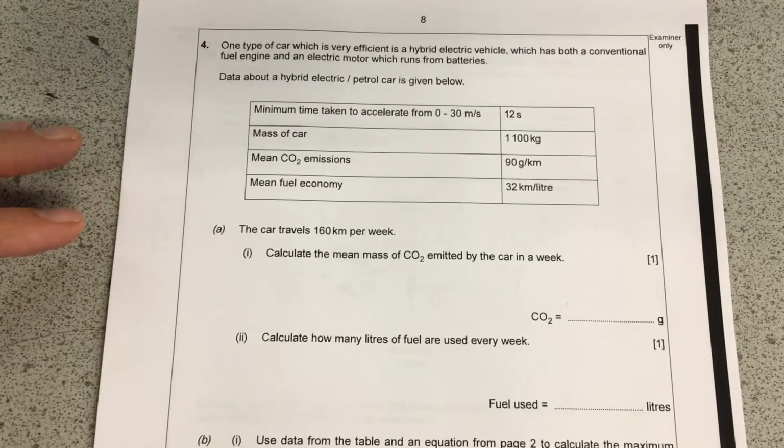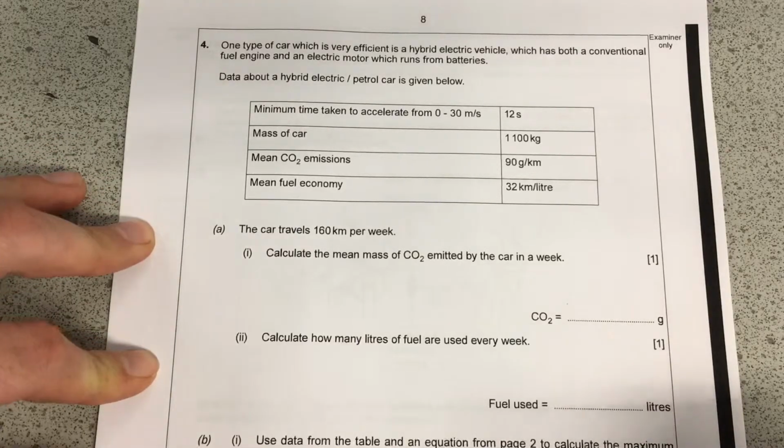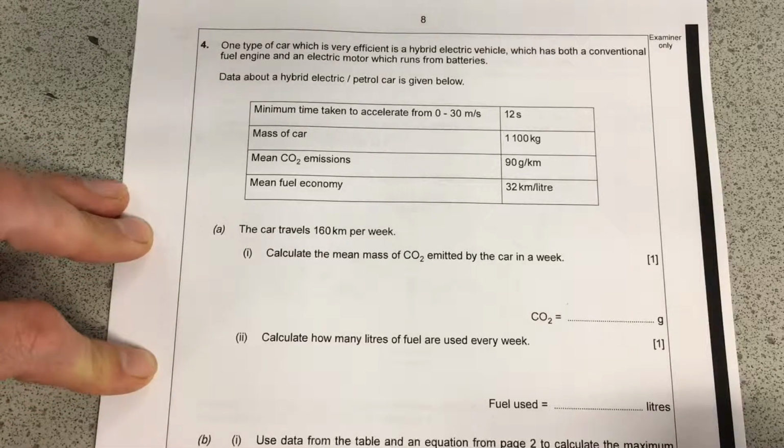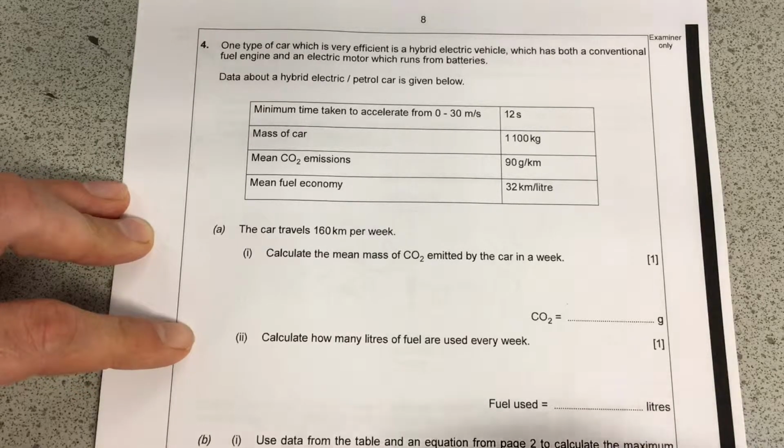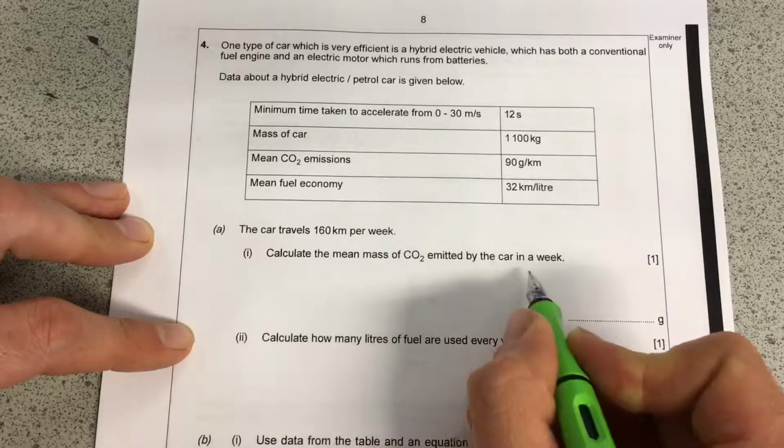Hi, today I'm going to show you how to do an exam question from Unit 2 Physics. This is on the Double and the Triple Award, and it's to do with energy efficiency and some of the calculations to do with motion. So the first thing they want us to do today is to calculate the mean mass of carbon dioxide from the car in a week.